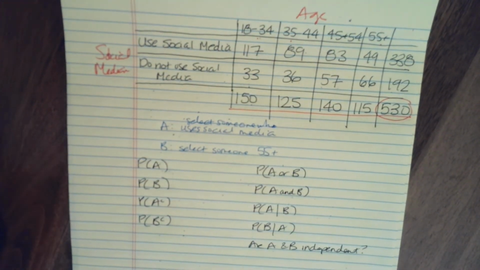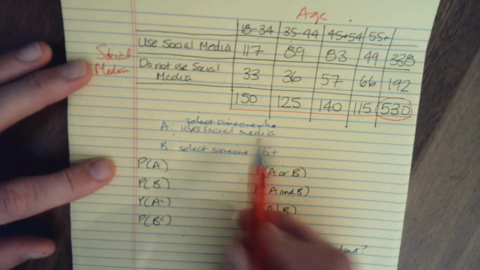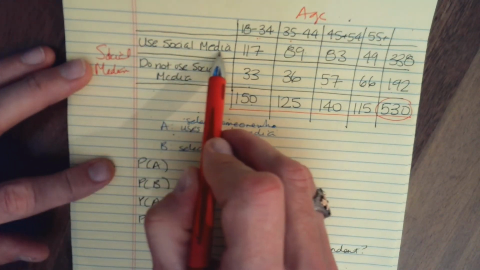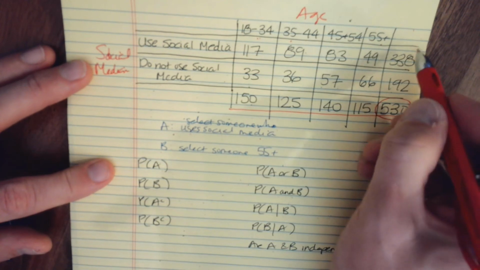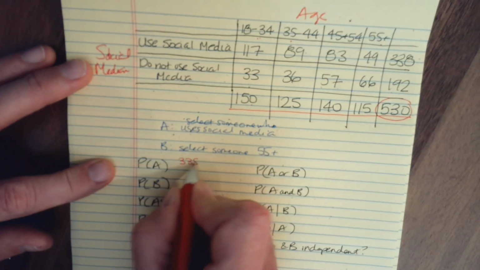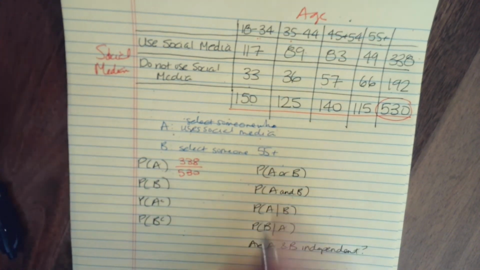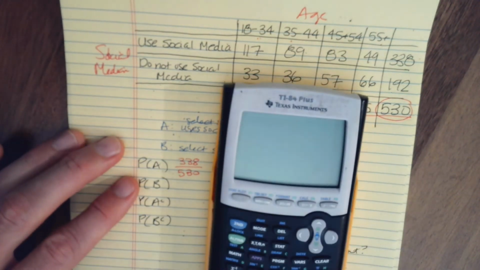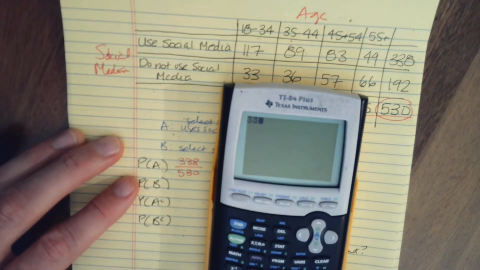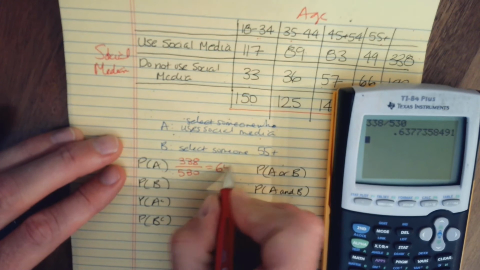Alright, so let's look at the first one, the probability of A. A is that we would select someone who uses social media. So this row, these are the people who use social media. And notice there are 338 of them. So there are 338 out of 530. Using my calculator, 338 divided by 530, I'm going to round this and say that's about 64%.